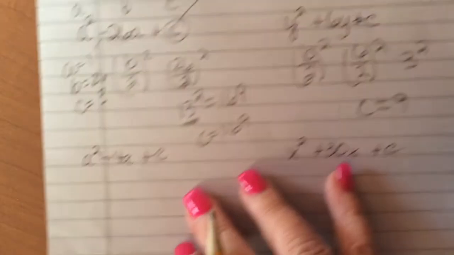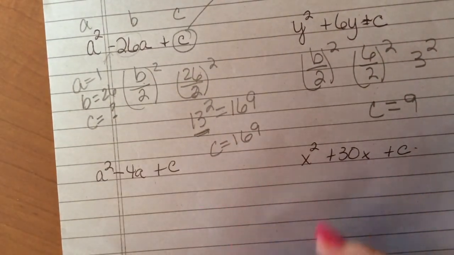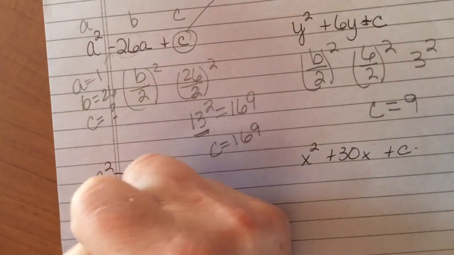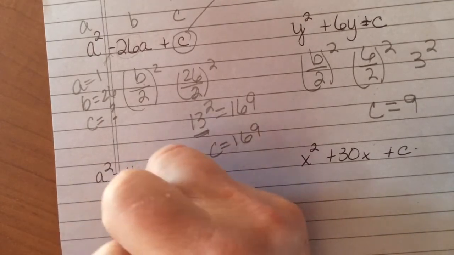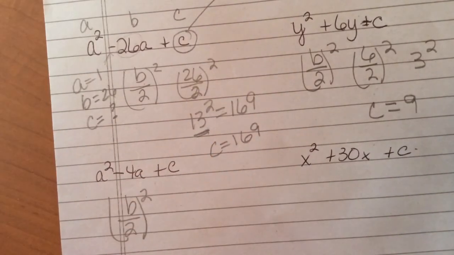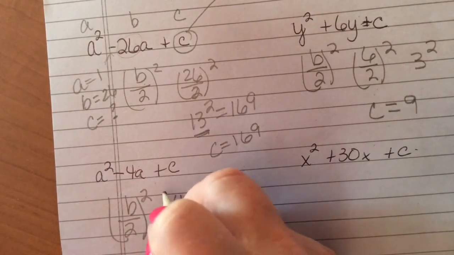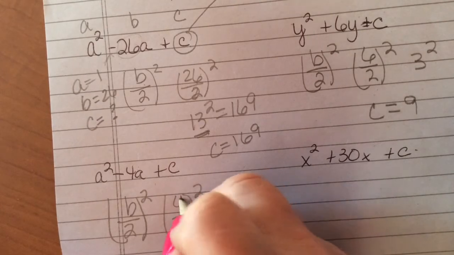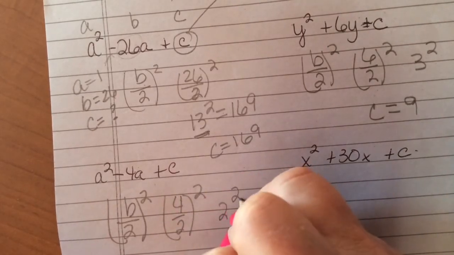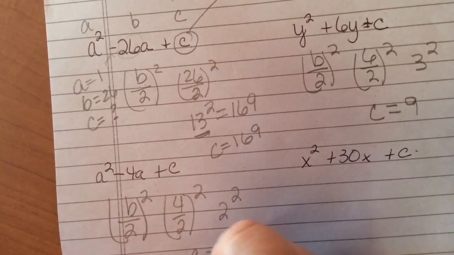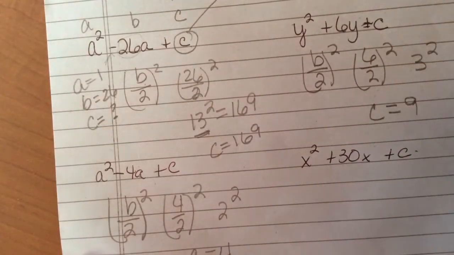Okay, let's take a look at another. Again, we're going to do b divided by 2, square it. Okay, so b is 4 divided by 2, then squared. So 4 divided by 2 is 2, then square it. Once again, c this time is 4.